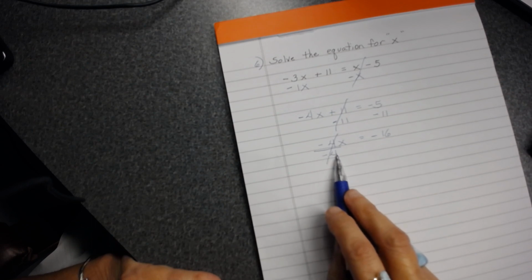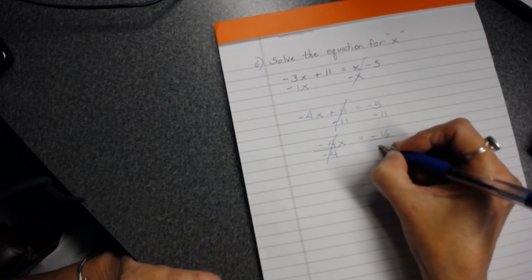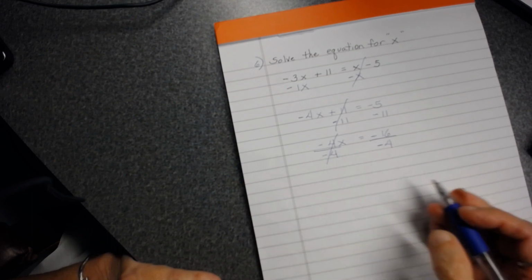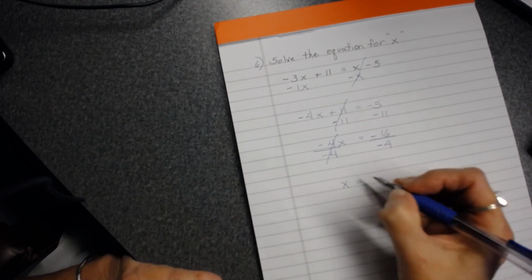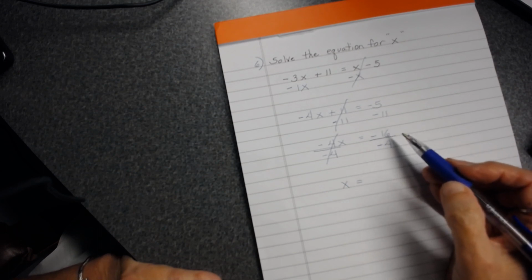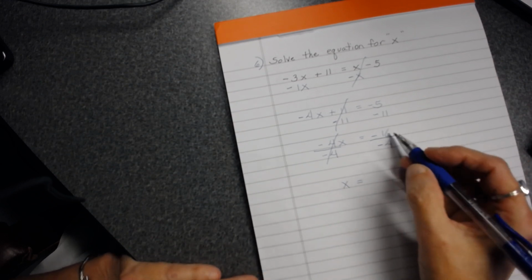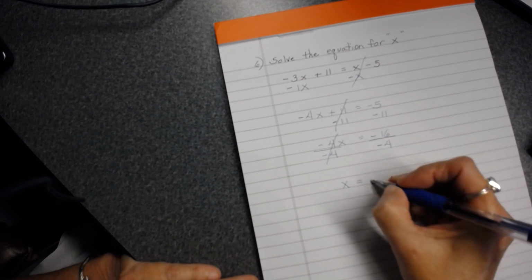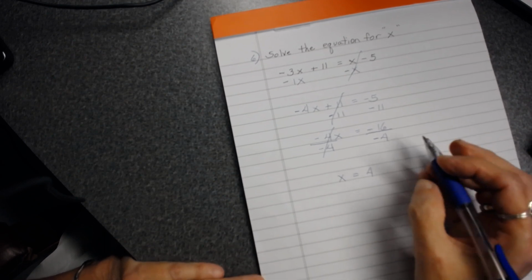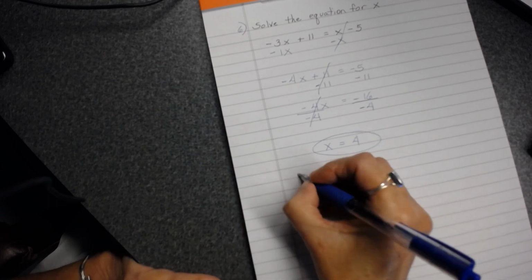But if I divide by negative 4 on this side of the equal sign, I must go to the other side of the equal sign and also divide by negative 4. Now I have my x isolated, and a negative divided by a negative. Two wrongs make a right when I multiply, only when I multiply or divide. So 16 divided by 4 gives me my answer of 4. So x equals 4. Okay, let's check it.